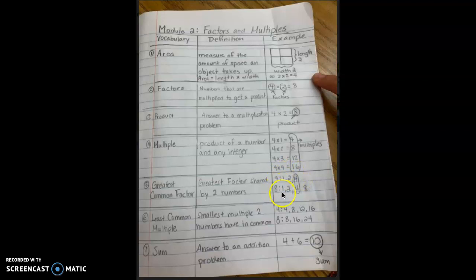My factors of 8, 1 times 8 is 8, and 2 times 4 is 8. So my factors of 8 are 1, 2, 4, and 8. So if I'm looking at the largest factor that they have in common, the greatest common factor, you're going to see that that greatest common factor is 4.